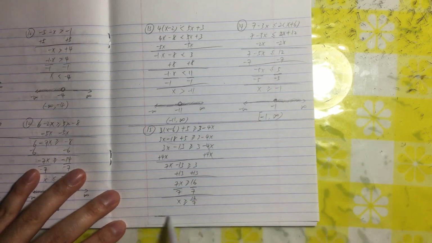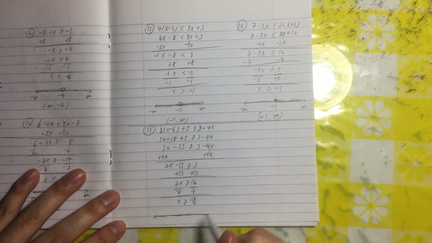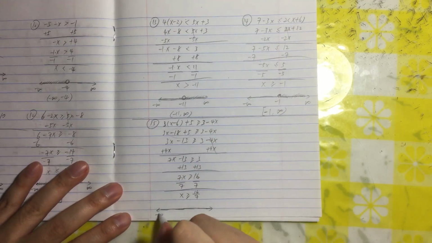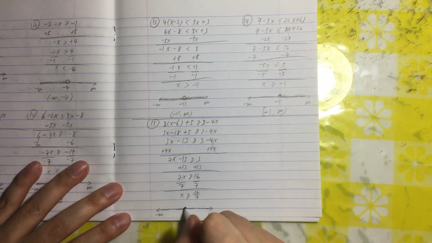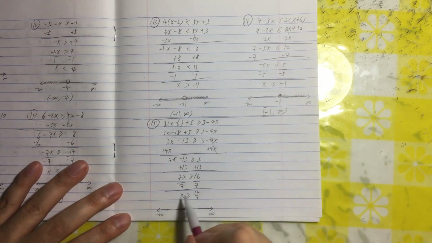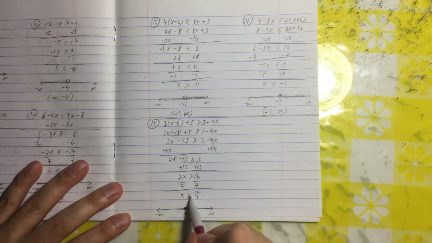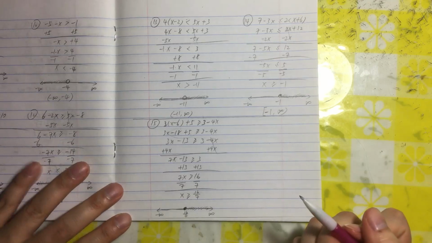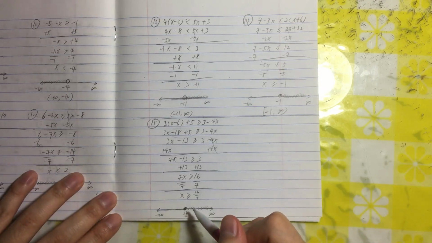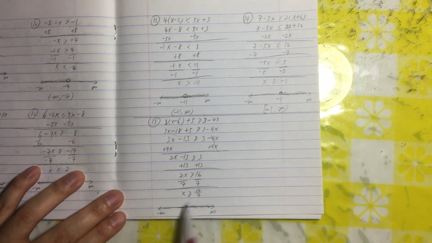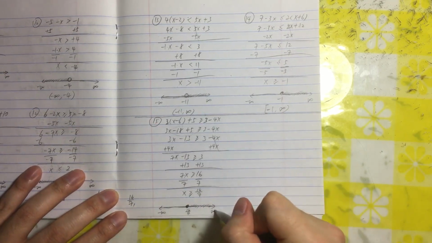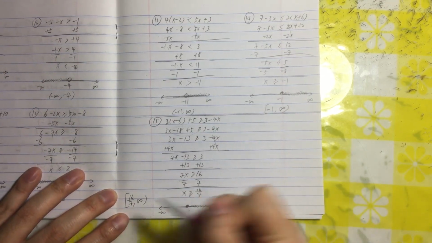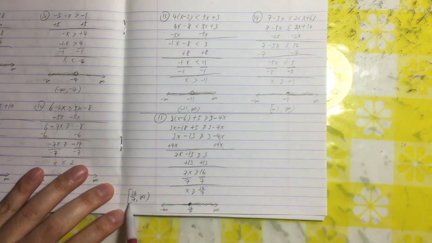Next, let's graph the solution. Draw a number line first. 16 over 7 is somewhere on the number line, and it's included. We draw a solid circle. Since x is greater than or equal to 16 over 7, shade the region to the right side of 16 over 7. That's the graph. And then for the answer in interval notation, look at the shaded region here. For the shaded region, the left endpoint is 16 over 7. The right endpoint is infinity. Here, 16 over 7 is included, so use a square bracket.